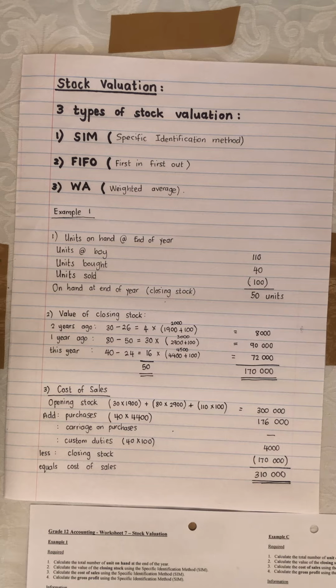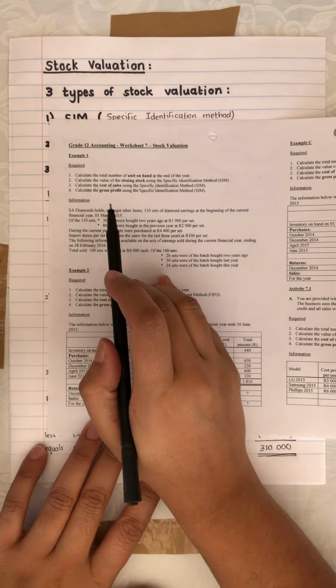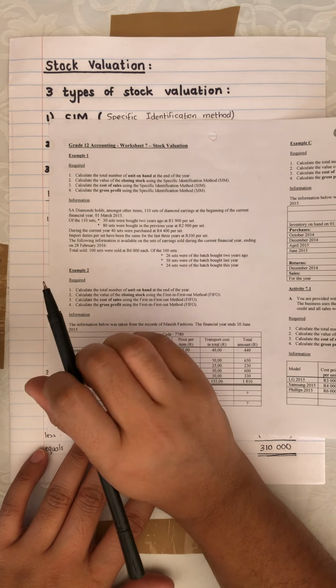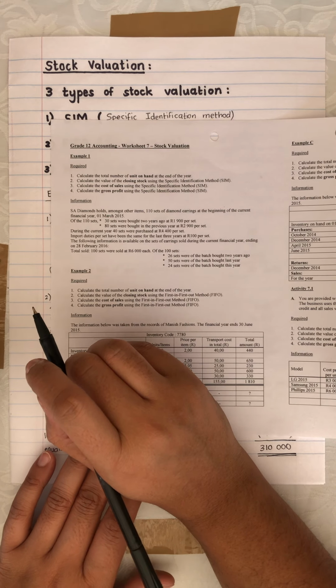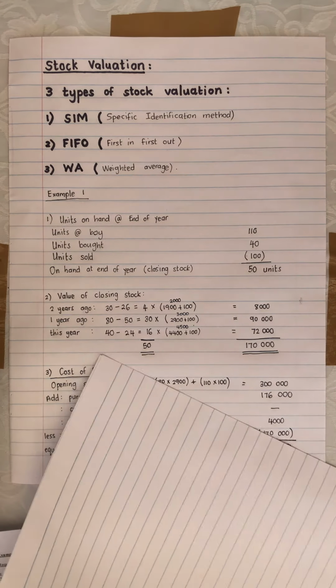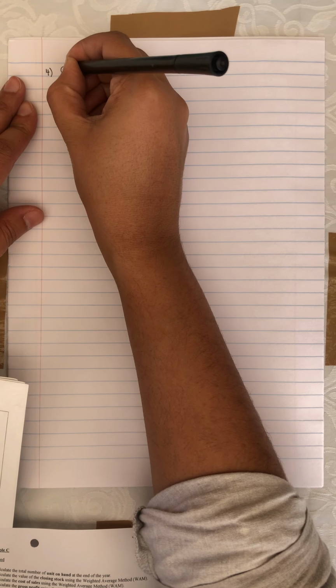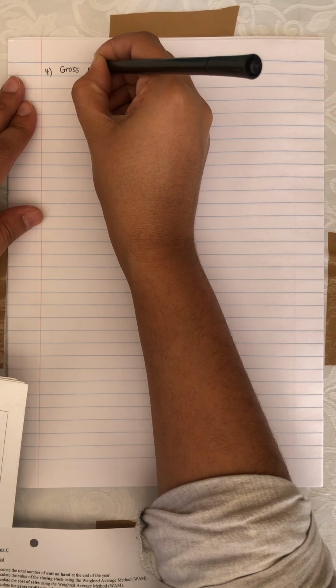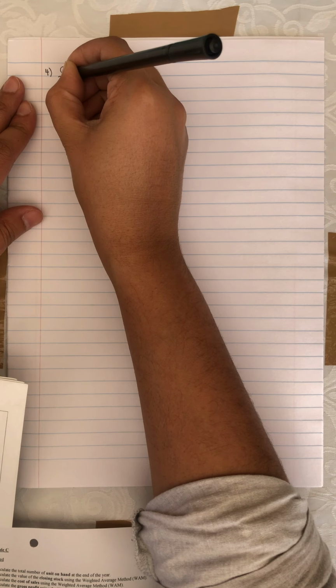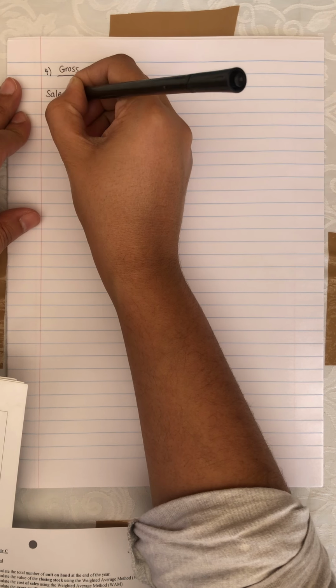The last question is asking us to now calculate the gross profit. Let's put that quickly into the screen. The last one is asking us to calculate the gross profit using the specific identification method. We know that's easy for us. Gross profit, put this one here, number 4. We know our gross profit is equal to sales minus cost of sales. We've already calculated our cost of sales.